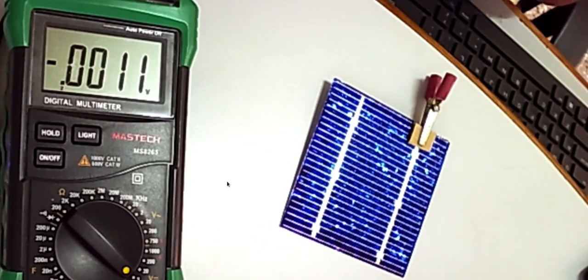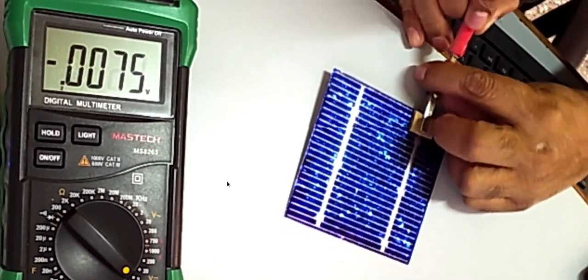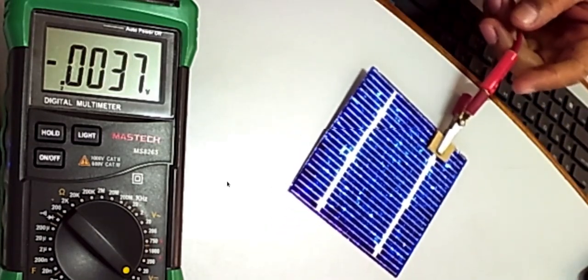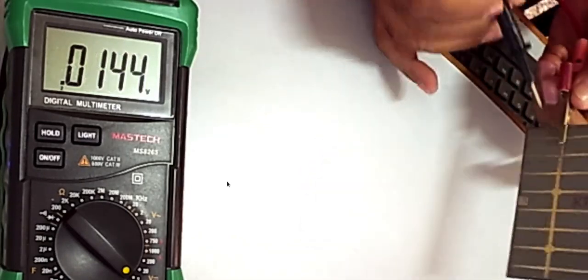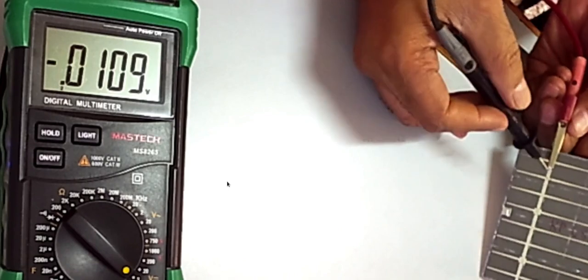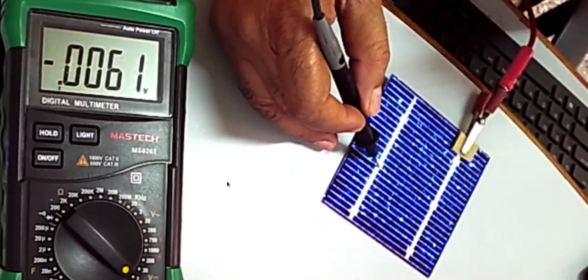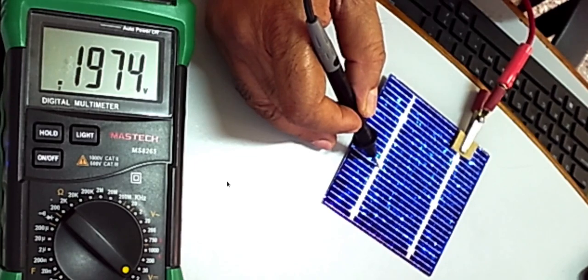multimeter. So now let me fix this positive of the battery of the multimeter to this crocodile clip. And the positive is making contact with the backside metallization, and on the front side, okay, I am placing the common of the multimeter. So it is showing around 0.19 volts or 0.2 volts or something like that.